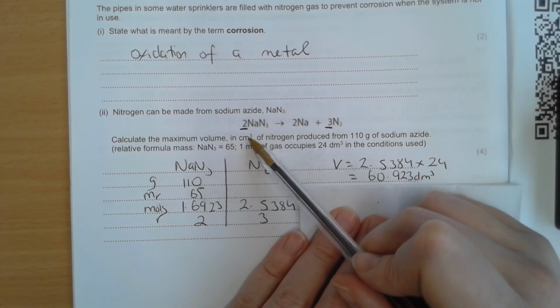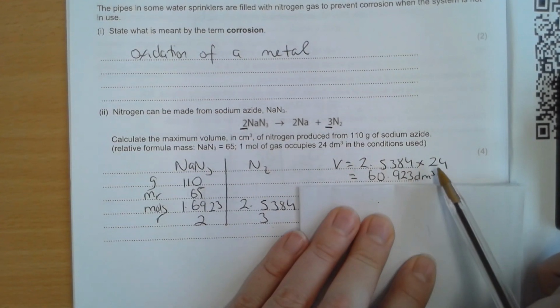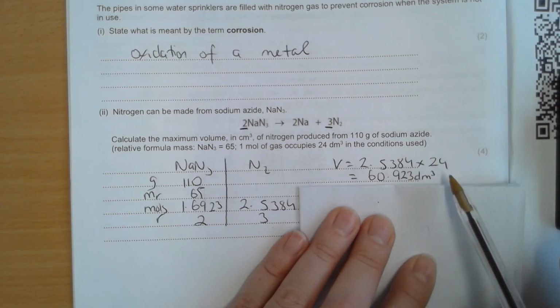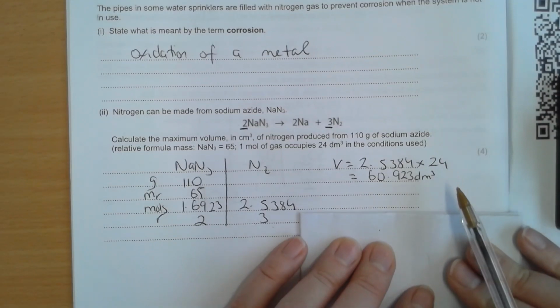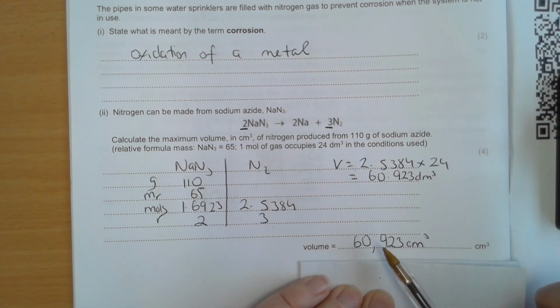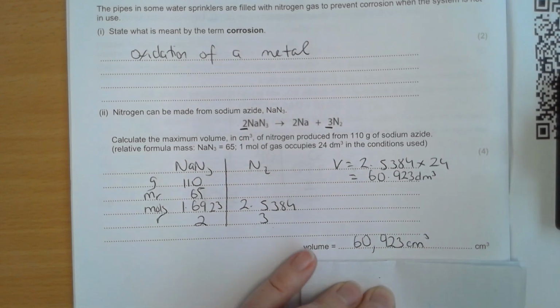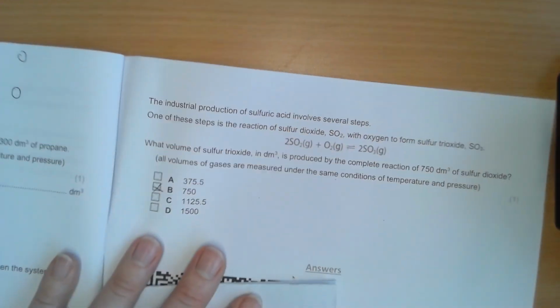But they ask me for centimeters cubed. Okay, when you times by 24, you're always getting your answer in decimeters cubed. You must then convert to centimeters cubed, and you do that by timesing by 1000, and you get 60,923. The last question up here, just a little multiple choice.